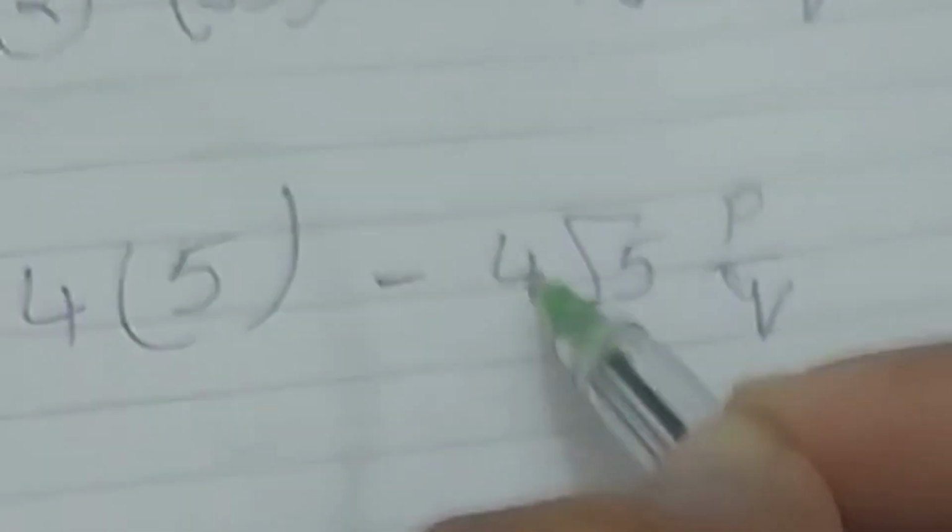Now we have cancelled the square root and square. So the answer will be 5 minus 2 root 5, 4 root 5 by P by Q, right?